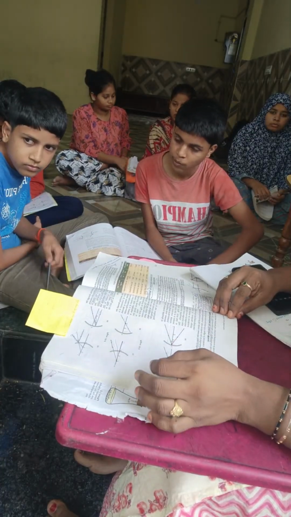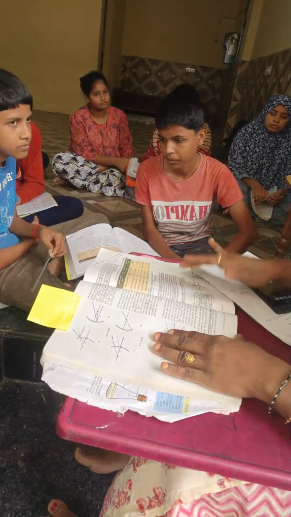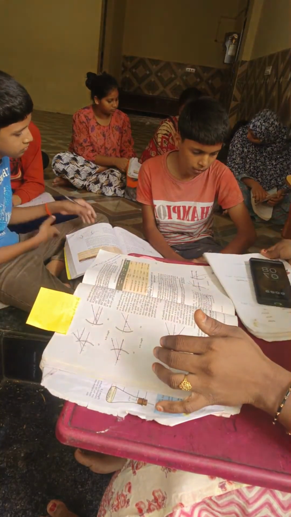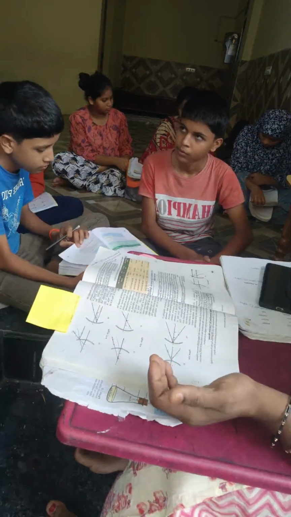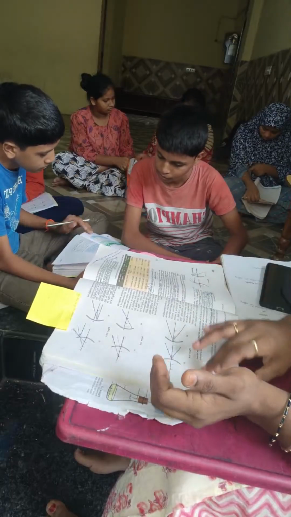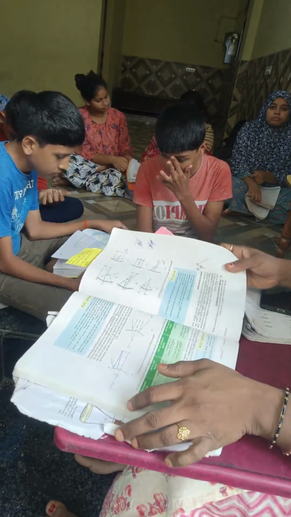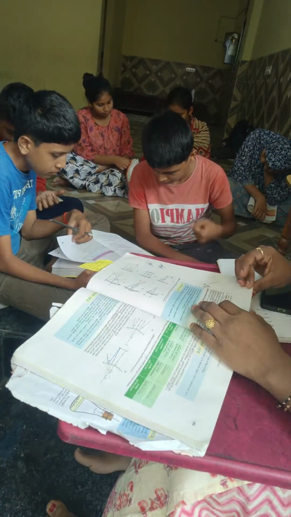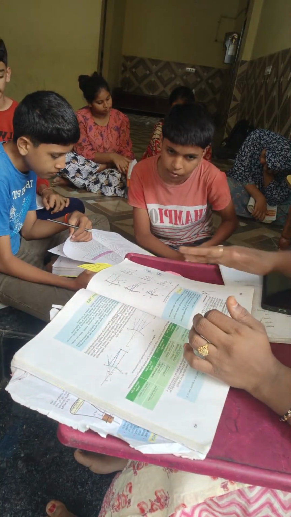Are you clear with these four topics? Yes. Now, image formation by concave mirrors. Here we have ray diagrams for the formation of images by a concave mirror for various positions of the object. It is the same as before; they have just illustrated it with diagrams.